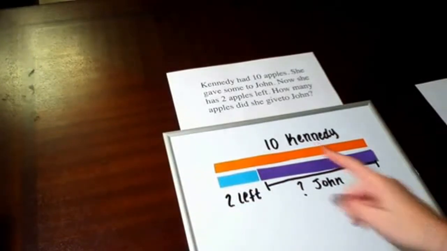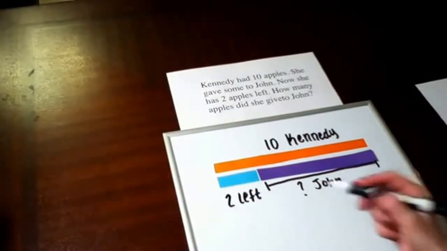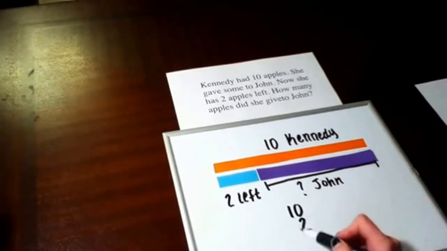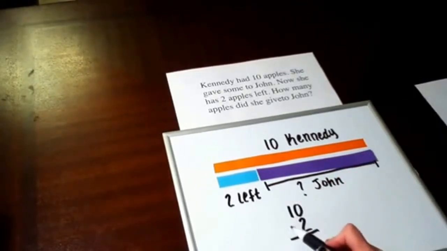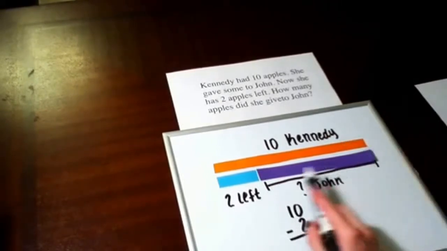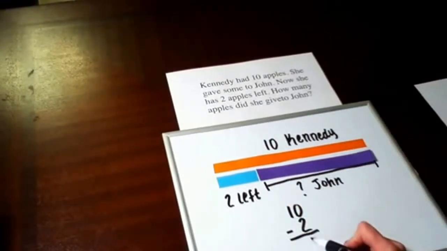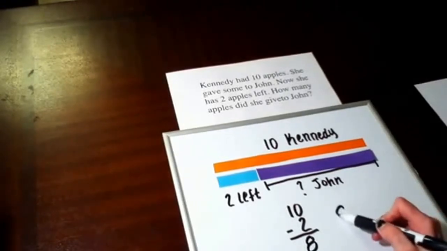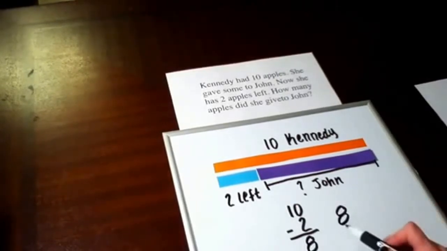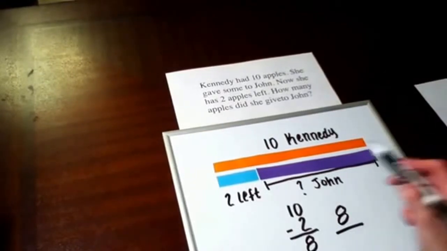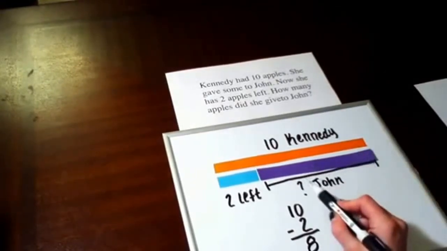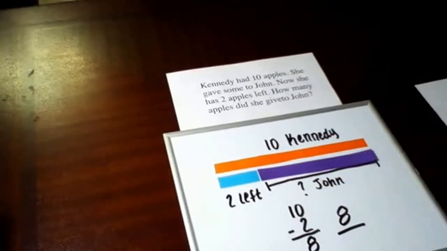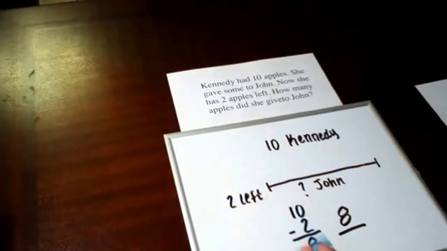Now, since we're looking for this, we know that we're going to subtract 2 from 10, to figure out what John's piece is. And we know that this is 8. So 8 would be how many apples she gave to John. And if we put 8 right here, we can see that 8 plus 2 equals 10, which is what Kennedy started with.